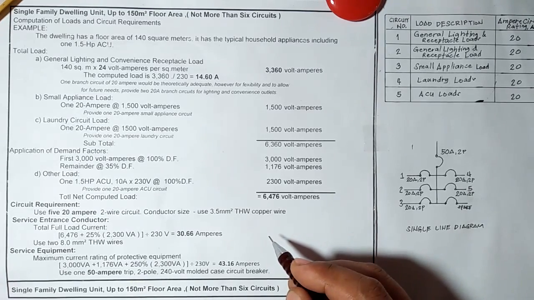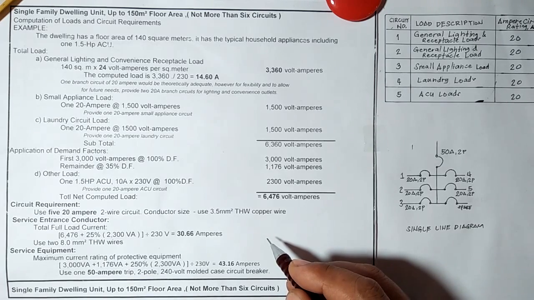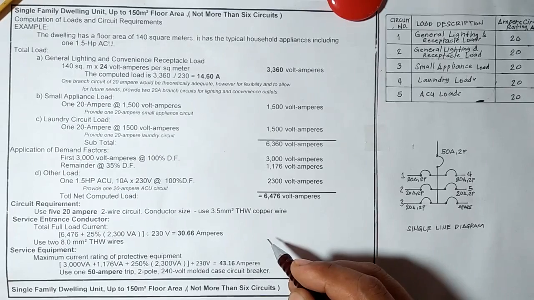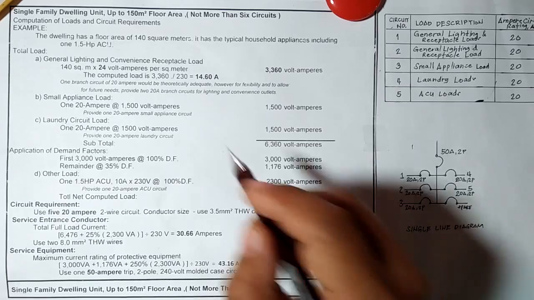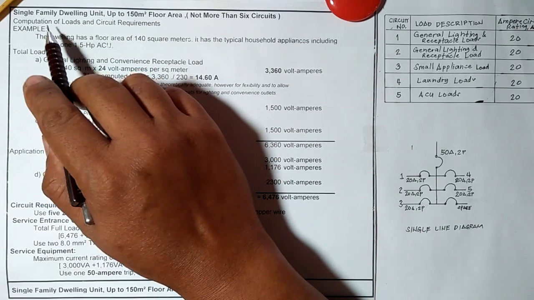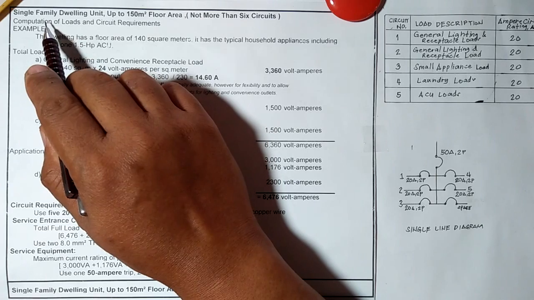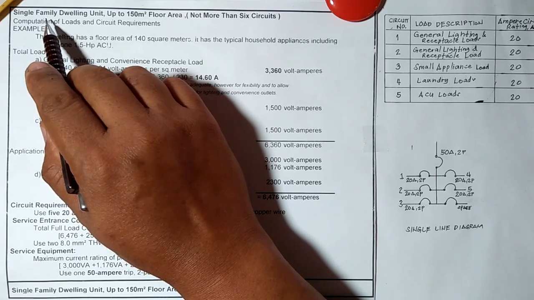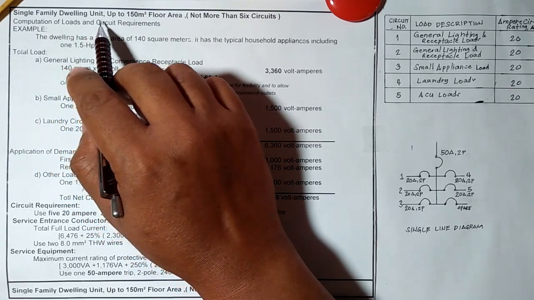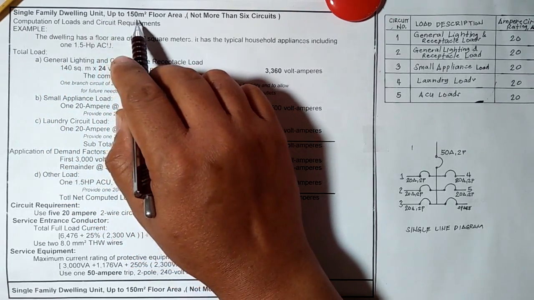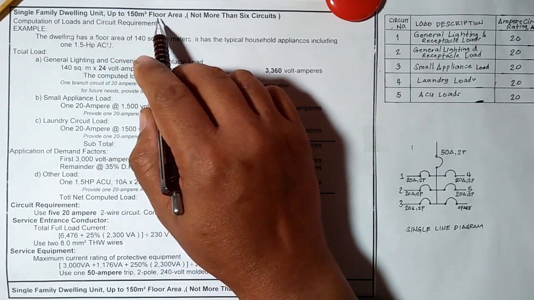So in my past three videos, we discussed a single family dwelling up to 50 square meter floor area with a single circuit of not exceeding 3680 volt amperes. Now, in our example today, we will be demonstrating a single family dwelling unit up to 150 square meter floor area.